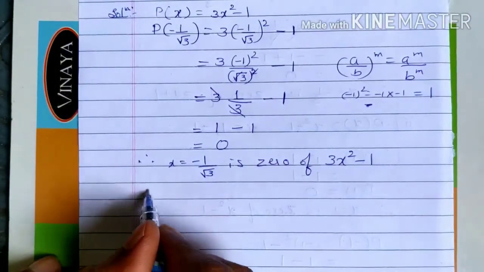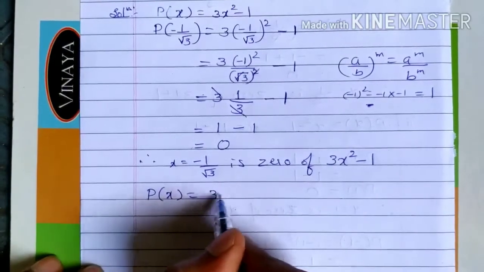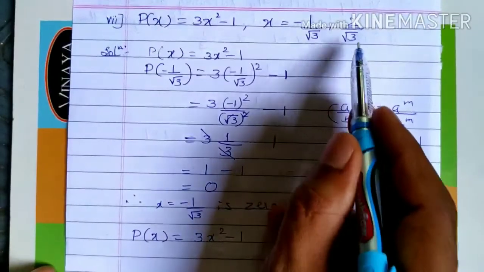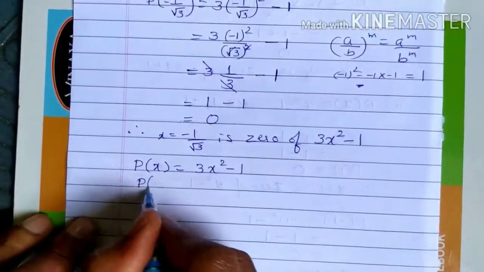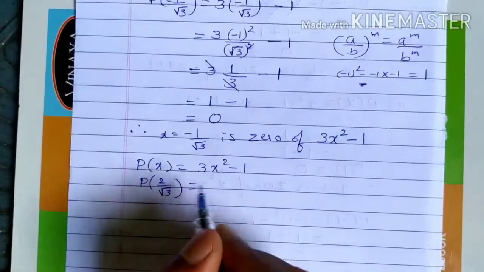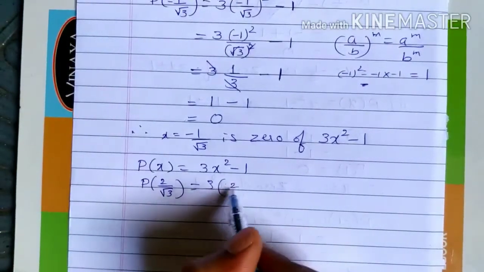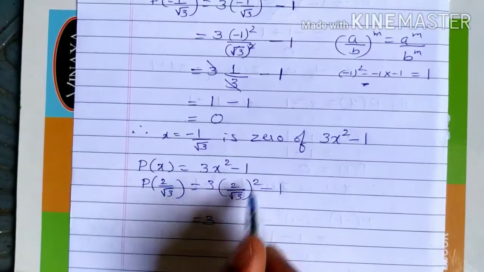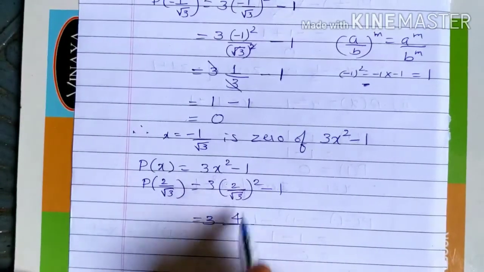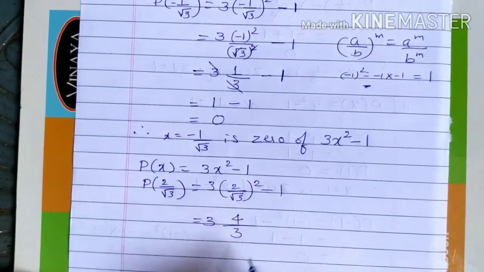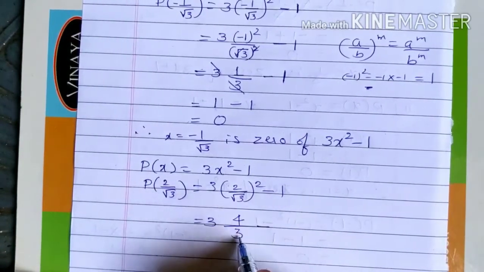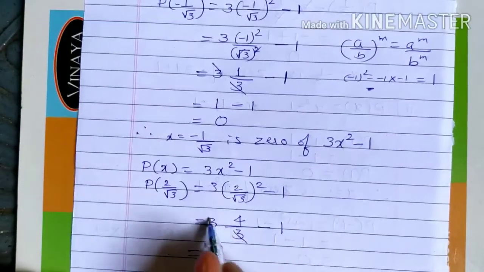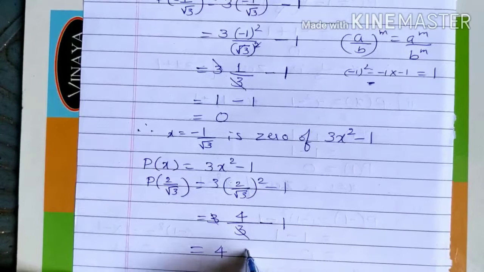Second number, p of x is the given polynomial 3x square minus 1. So let me consider the second one, 2 by root 3. Okay, p of 2 by root 3 is equal to 3 times (2 by root 3) whole square minus 1, that is equal to 3 as it is. 2 square is 4, root 3 square means 3. Okay, root and square will be cancelled. So I am skipping some steps here, minus 1. So directly I am writing the answer. So 3, I can cancel 3 and 3, 4 minus 1.